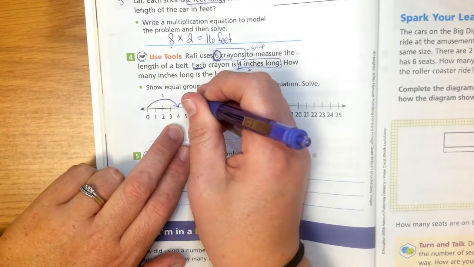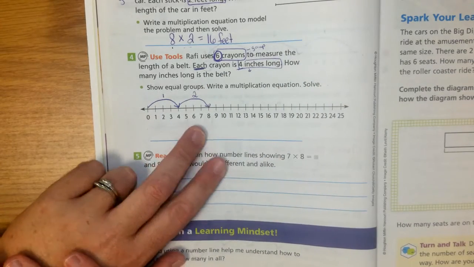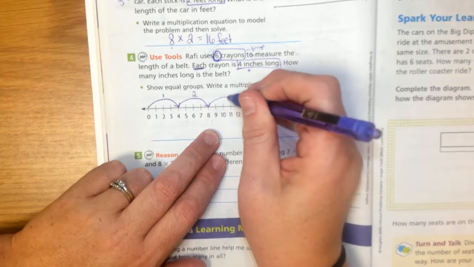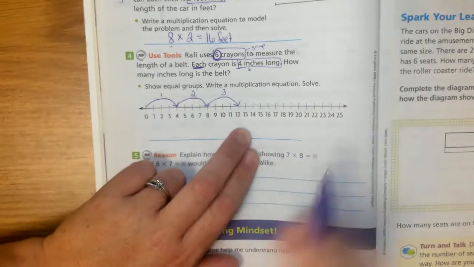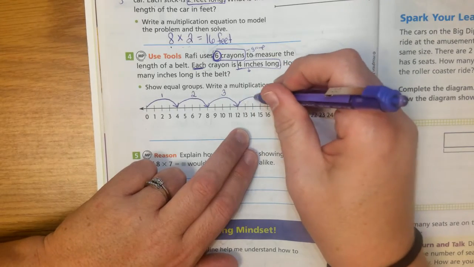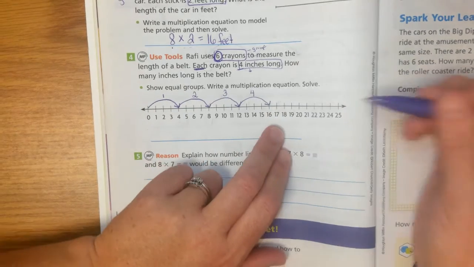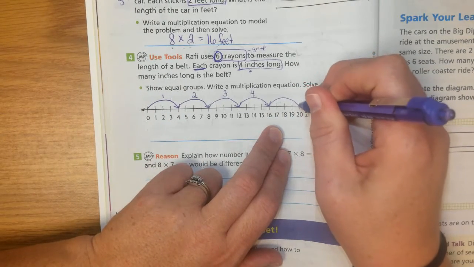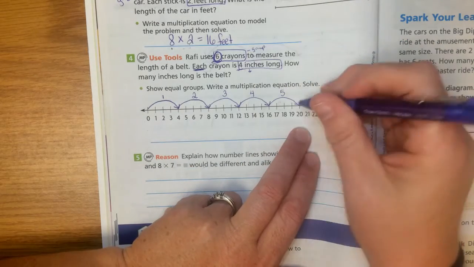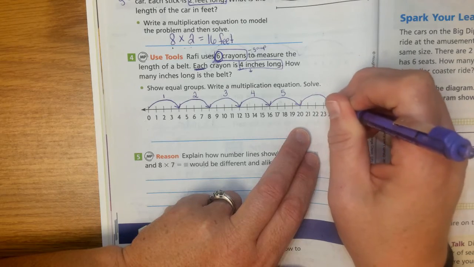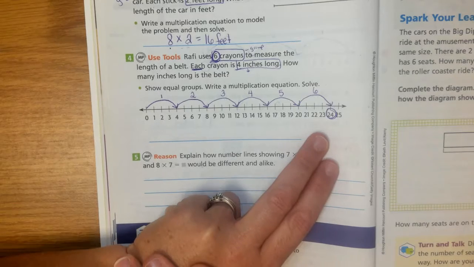So my second jump will be up to the number 8. My third jump will be up to the number 12. My fourth jump will be up to the number 16. My fifth jump will be up to the number 20. And my sixth jump, my last jump, goes to the number 24. So guess what? That would be my product.